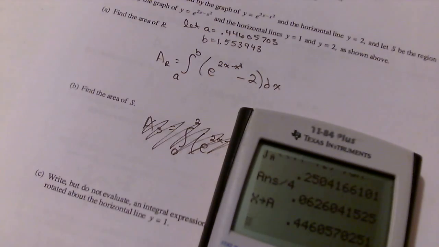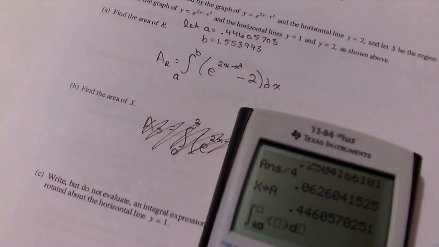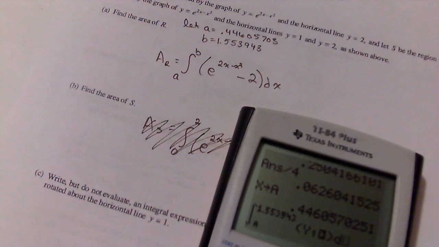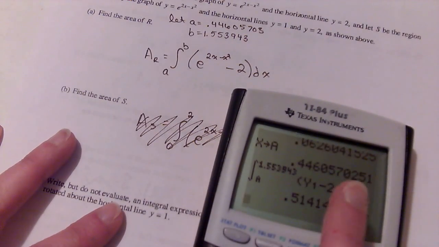So let's go ahead and find the area of R. I kind of skipped that part because I knew I was going to need to go through this. So from A to, oh, we forgot to save B, didn't we? Oh, that's okay. I'll just type it in real quick. 1.553943 of y1 minus 2 dx. 0.514.